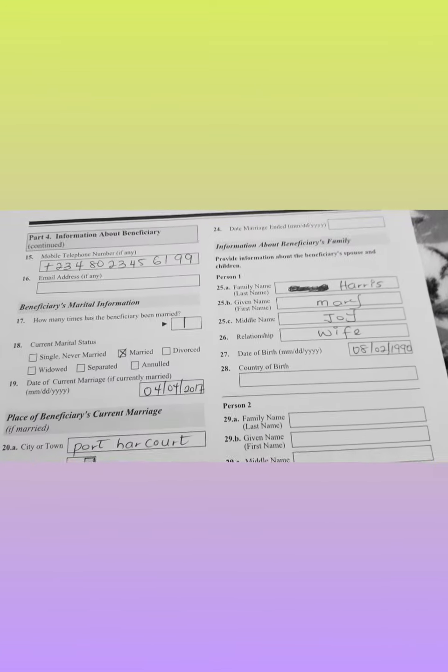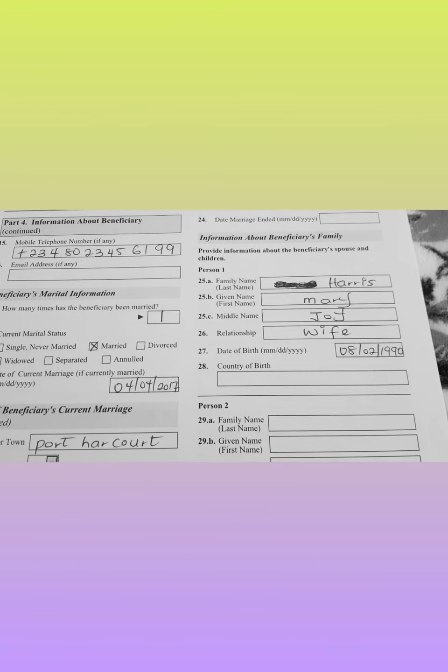So 22 says date marriage ended, the month, the date, and the year. They are still currently married. This one is spouse number 2. If you have a previous spouse, you first of all list the current one and then list the other spouse as well. So we move over to the information about beneficiary's family.